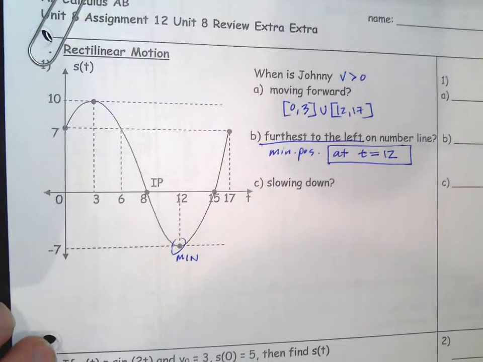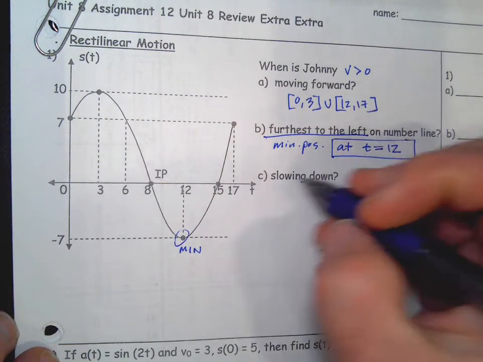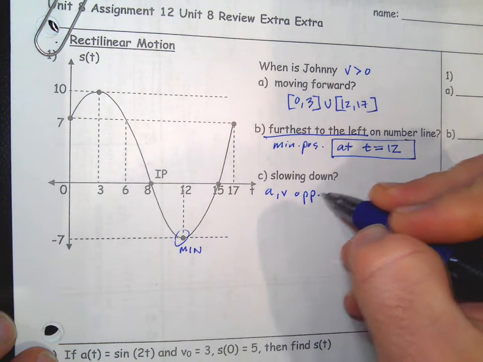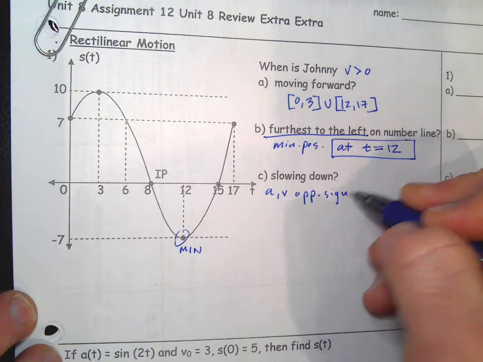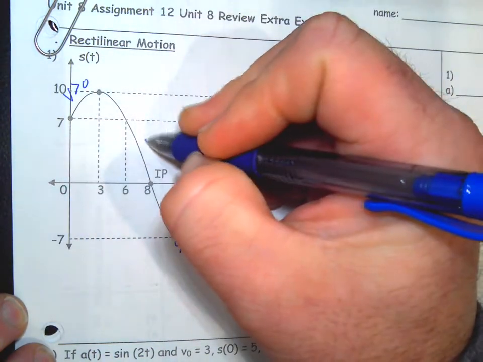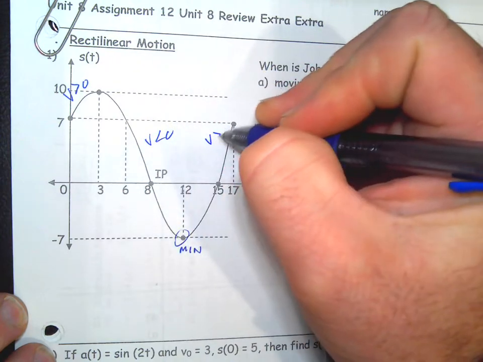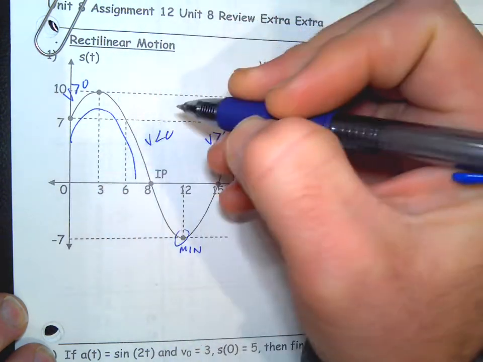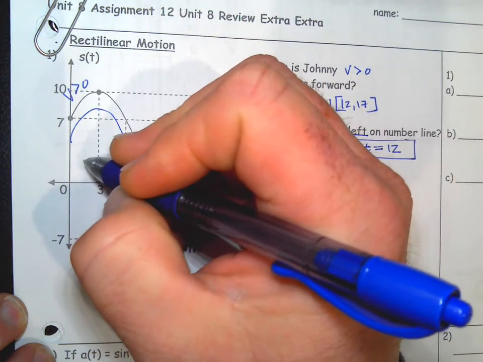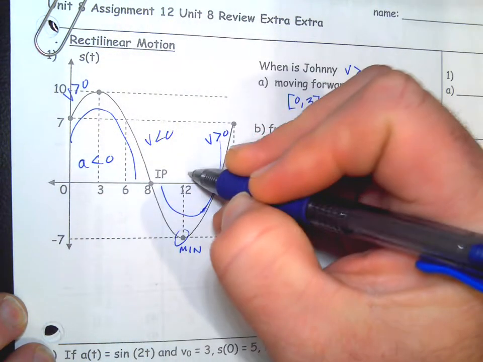And then slowing down is when acceleration and velocity have opposite signs. One positive, one negative, doesn't really matter. So this is positive velocity, this is negative velocity, and this is positive velocity. And then the concavity gives you the acceleration.